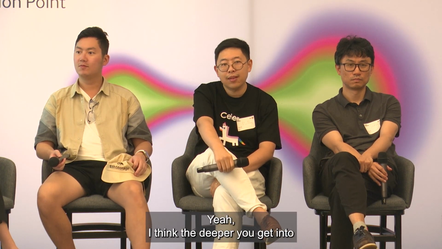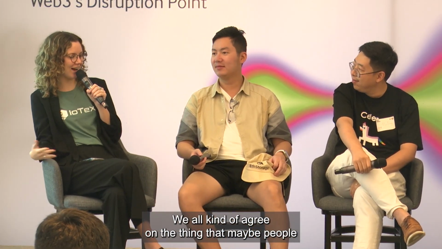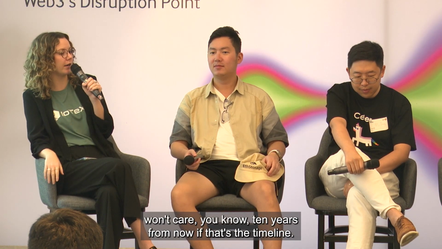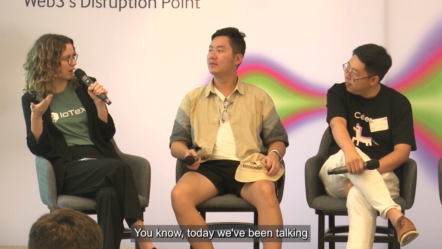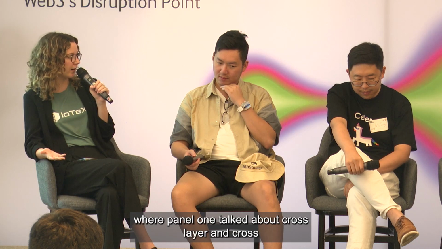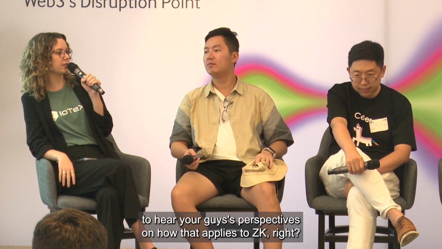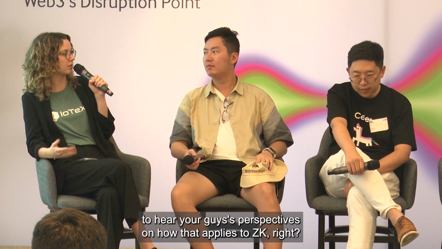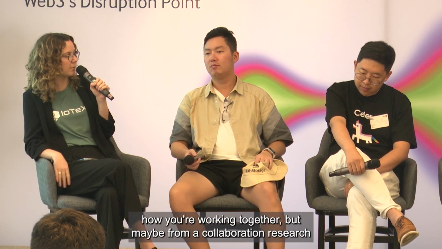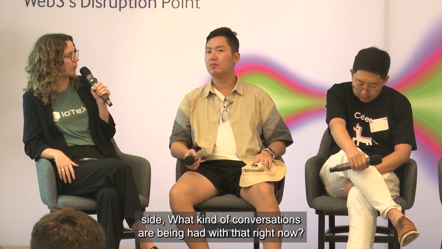That's really interesting. I think the deeper you get into the analogy, the more complex it can be, right? We all kind of agree that maybe people won't care 10 years from now, if that's the timeline. But a follow-up to that: today we've been talking about interoperability in a technical sense, where panel 1 talked about cross-layer and cross-chain, and how we collaborate between projects. I'm curious to hear your perspectives on how that applies to ZK. Maybe not from a technical side of how you're working together right now, but from a collaboration and research side. What kind of conversations are being had right now?